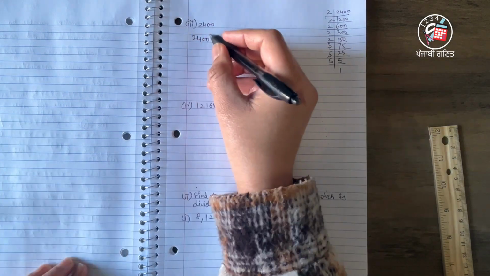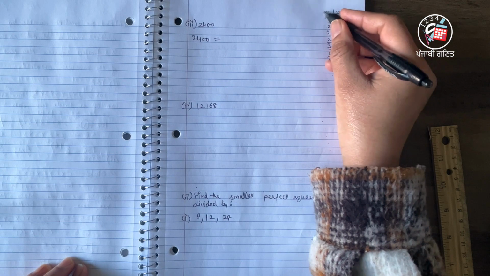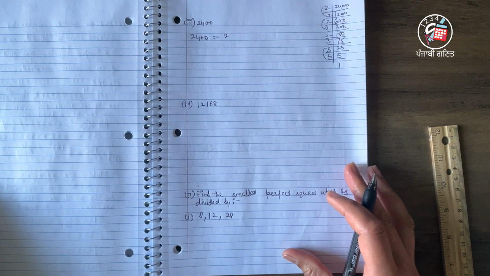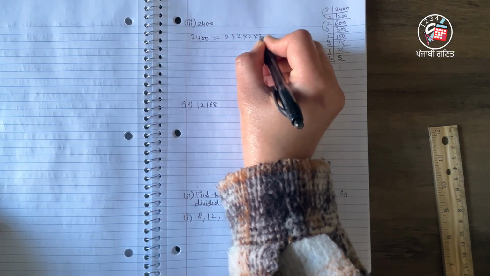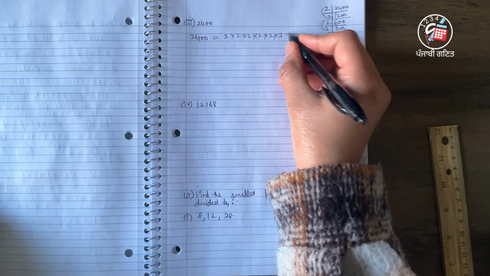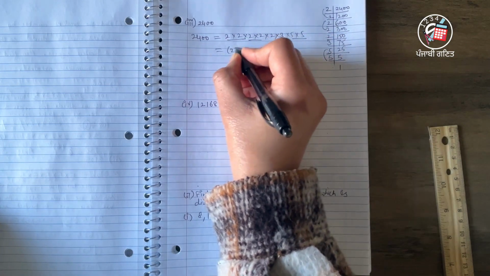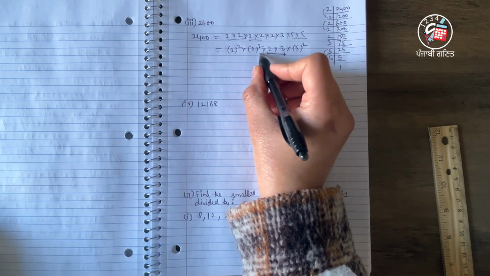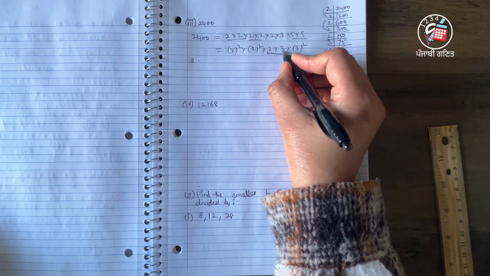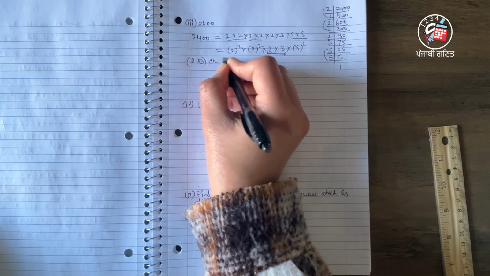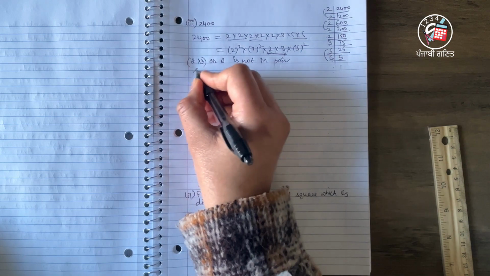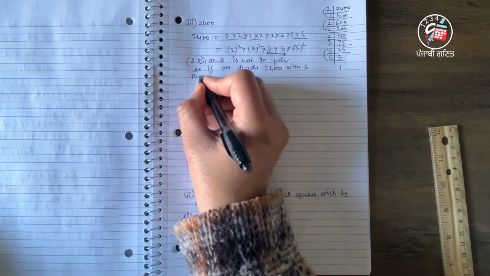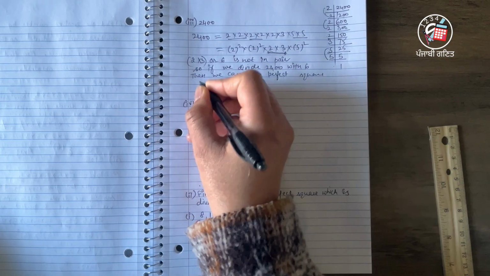So we can write down 2400 is equal to, write the factors, 2 into 2 into 2 into 2 into 2 into 3 into 5 into 5. What we got? 2 square into 2 square into 2 into 3 into 5 square. This 2 and 3 are not in a pair. 2 into 3, what we got for this? 6, right? 2 into 3, or 6, is not in a pair. So if we divide 2400 by 6, then we can get a perfect square.